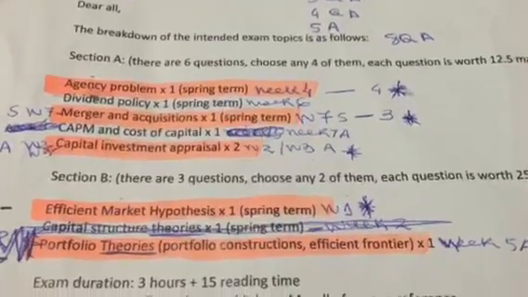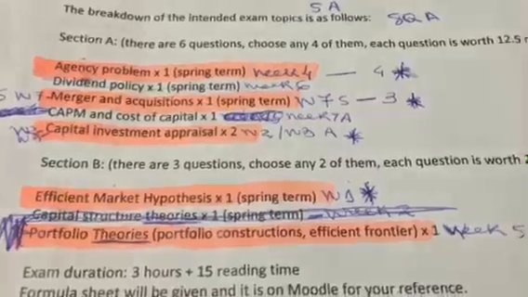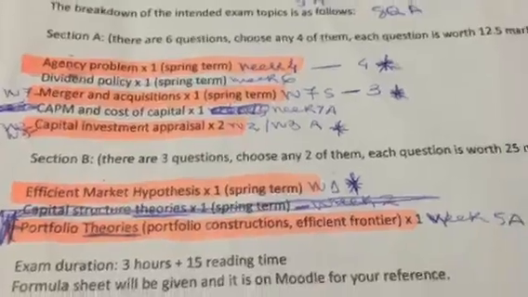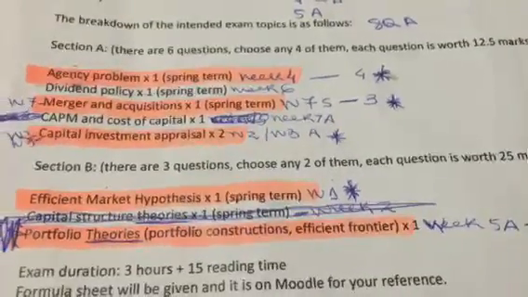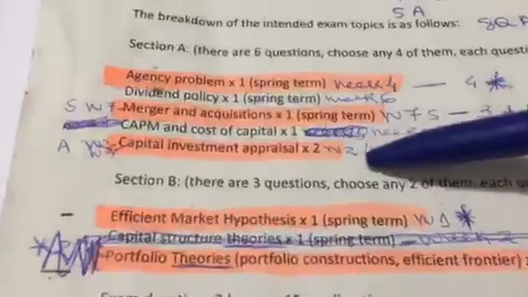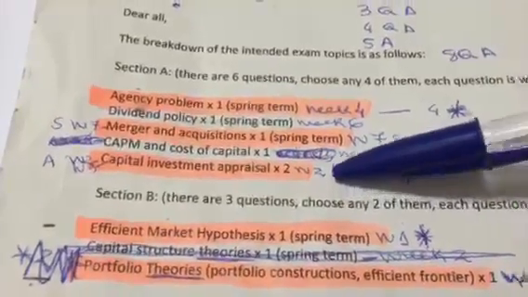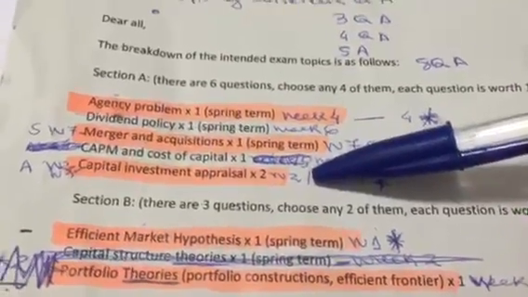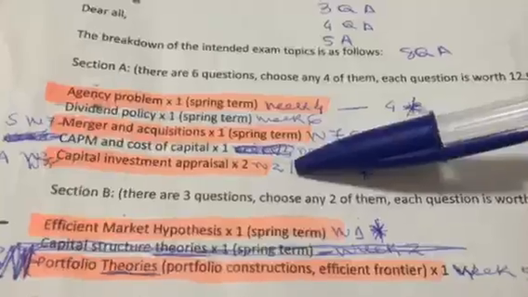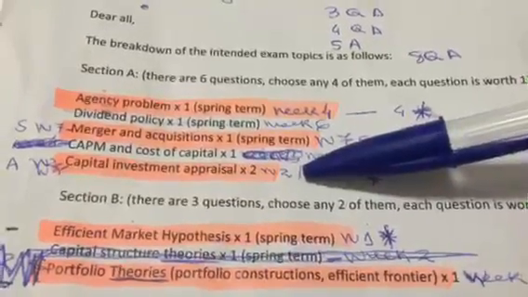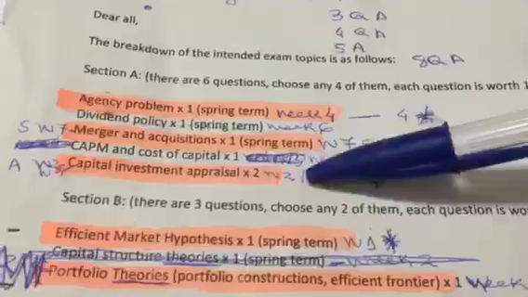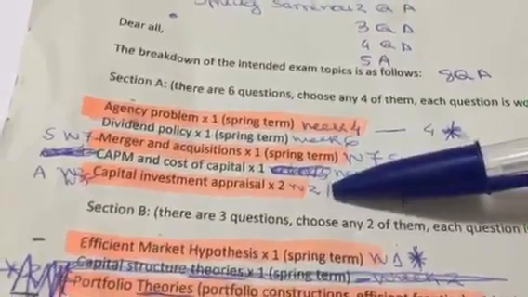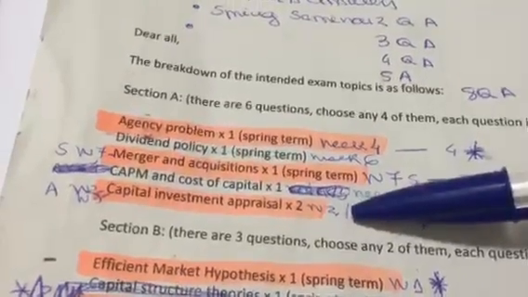Hello guys again. So we have finished our revision on section B and now we're moving to section A for financial management. We are going to be looking at capital investment appraisal, which is one of the topics for section A, but the positive thing is it's comprised of 2 questions. So if you're able to answer the 2 questions, surely you should be able to get 25 marks at least.